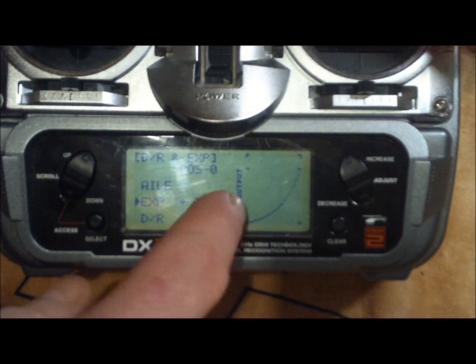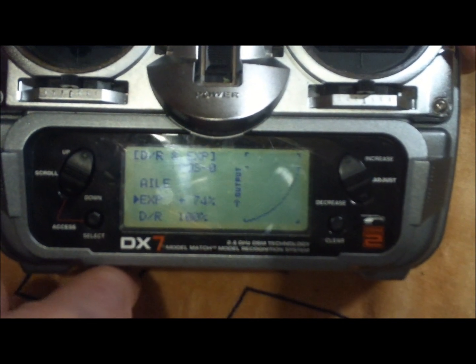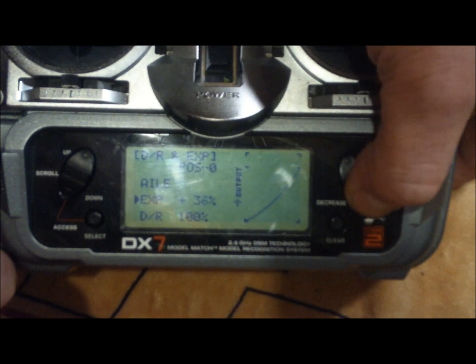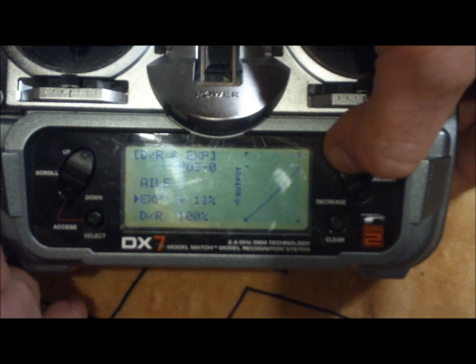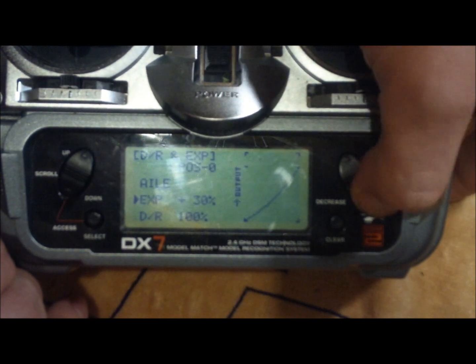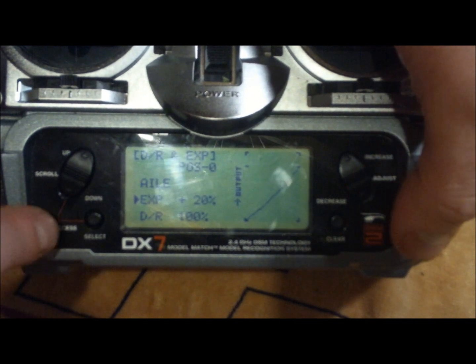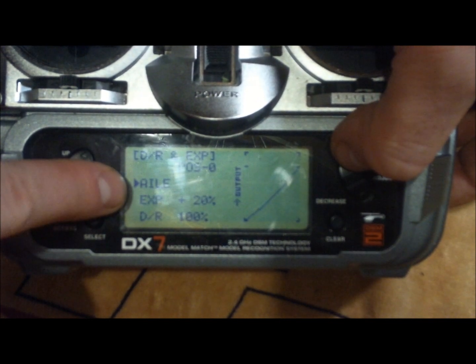As you add more, it kind of makes it more of an exponential looking curve. And I like to, just on the aileron and the elevator, sometimes add 15 to 20%. 20% fairly good. This aileron here.